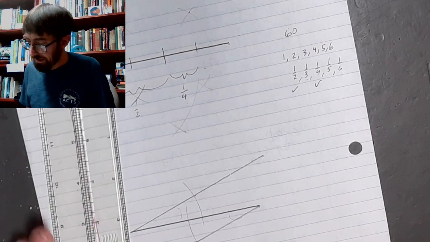So now that I have that, we want to mark off 3 spaces. And I want to use my existing arc just because I've already drawn it, but you don't have to. So there's 2, and then 3. And then down here, this should be the same measure. 1, 2, 3.